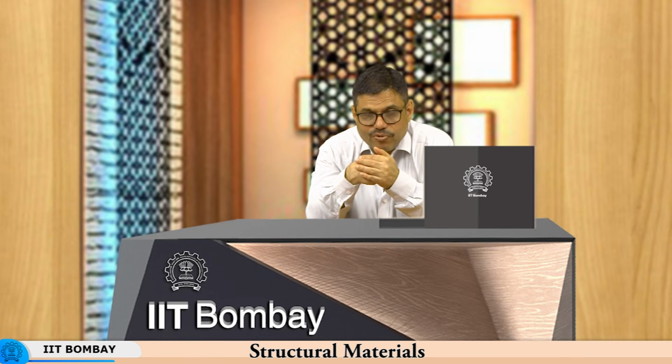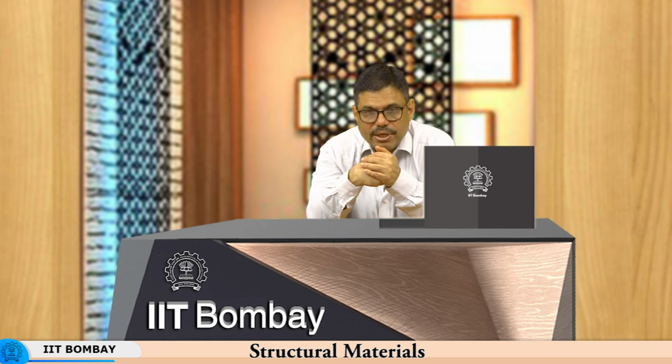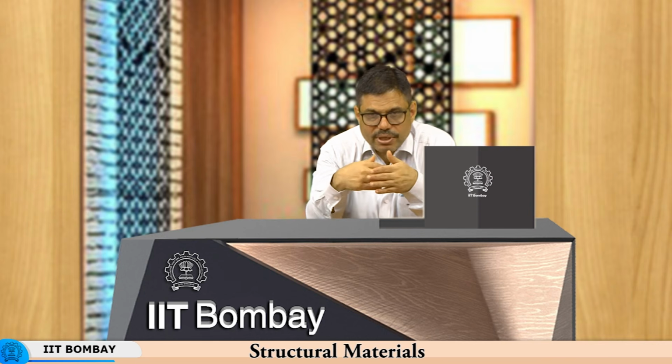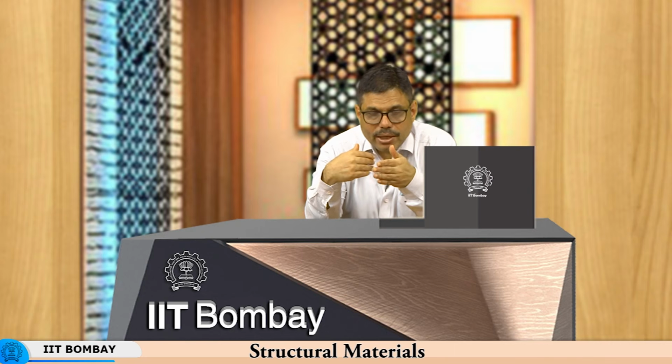So the material would be much harder if it were free from defects, but the dislocations are the ones which make our job a little easier to deform the material to the shape we want and get the dislocations to move at a much lower stress.